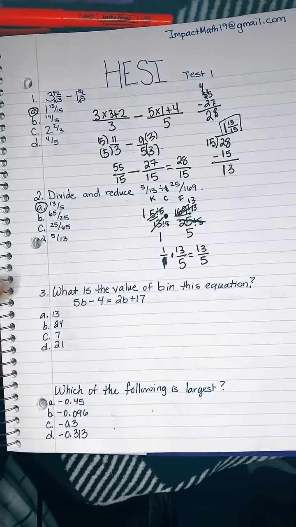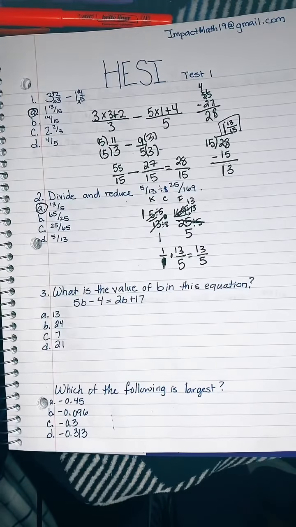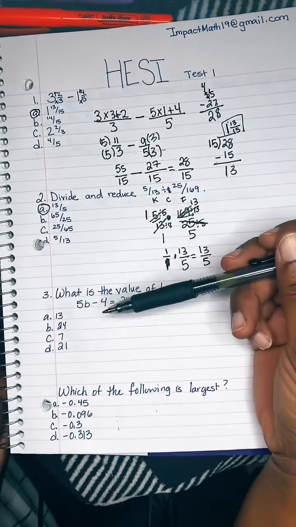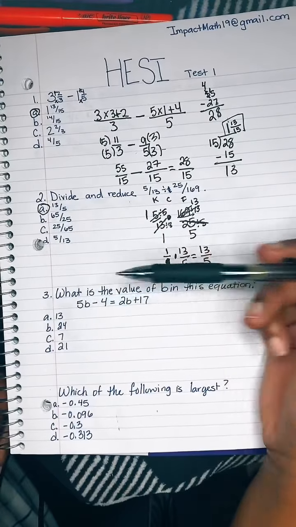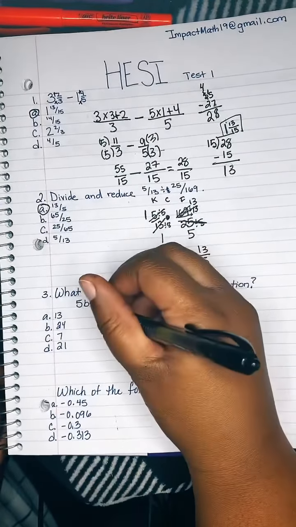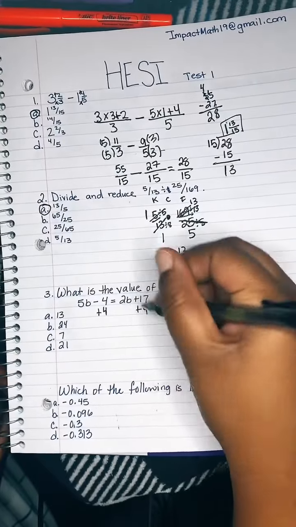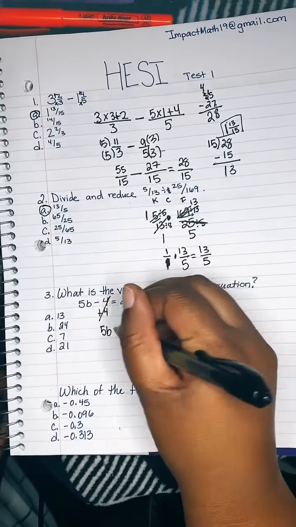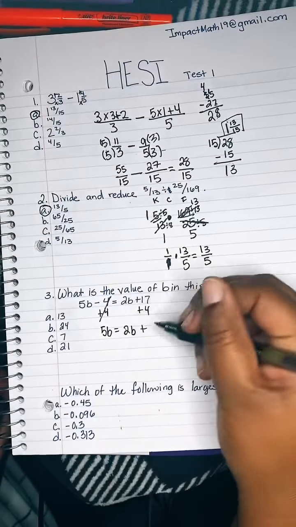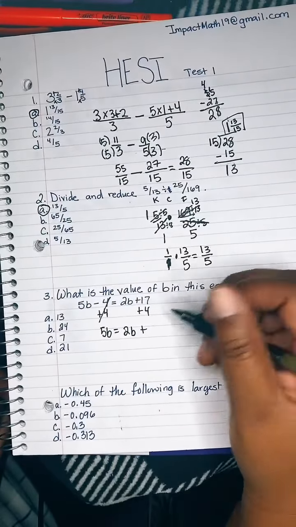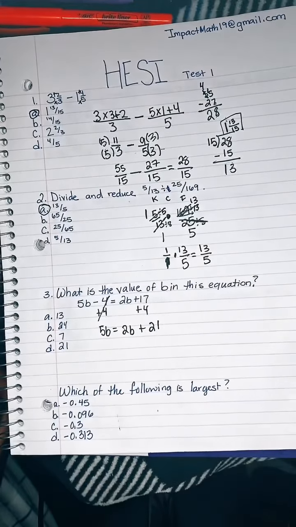A. All right. Number 3. What do you guys get for number 3? Thank you, Snoop. A. Okay. C. Add 4 to both sides. Oh, okay. Good. So 4 said, add 4 to both sides. So we're going to add 4, add 4. So we're going to do 5b equals 2b plus 17 plus 4 gives us 21, I want to say.